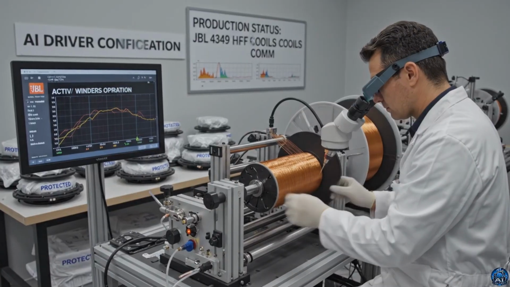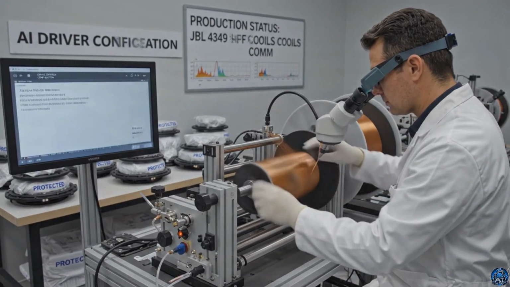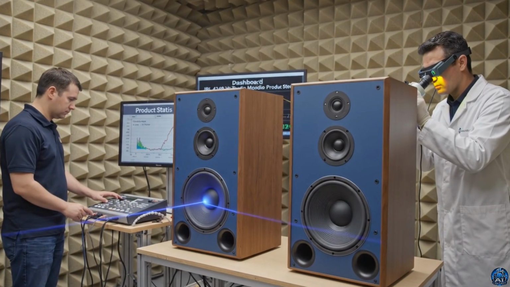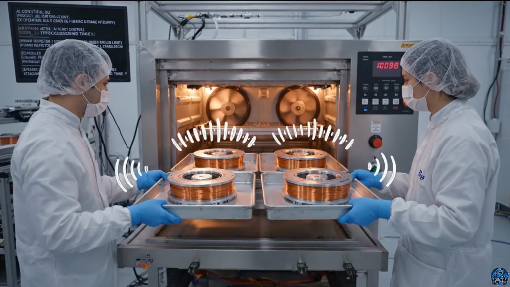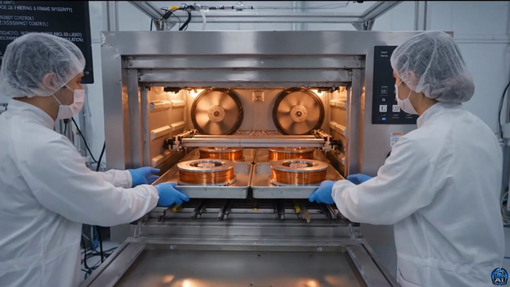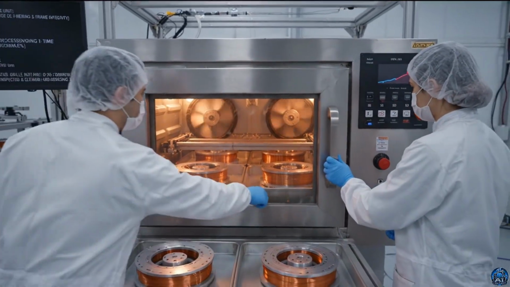The AI reports turn spacing is within specifications, confirming connection point position. Initiating dynamic load test now. Observe the woofer response. Heating curve optimized. Cycle initiated. Processing at 100%. Quality check passed. Cooling phase active.